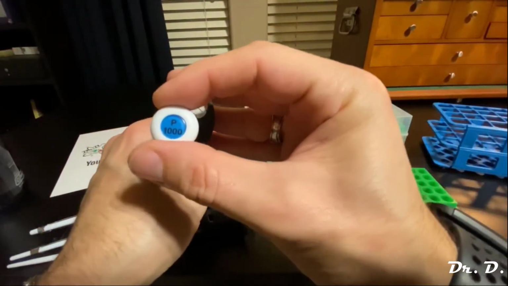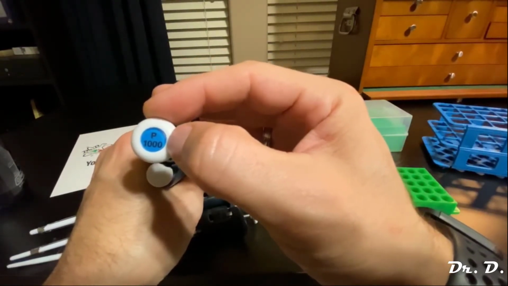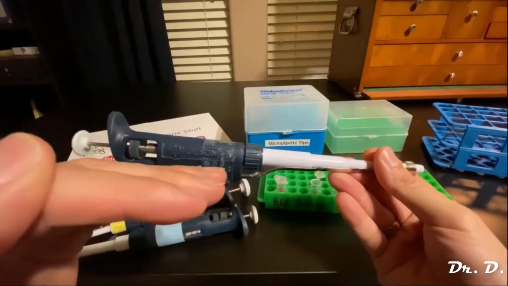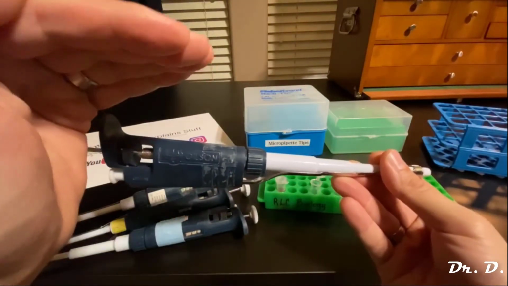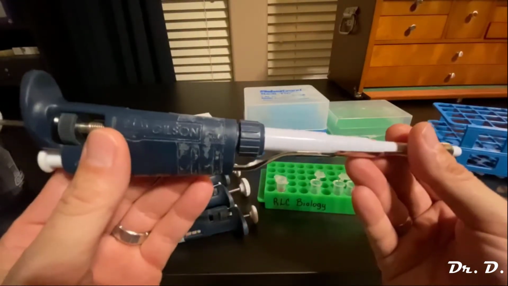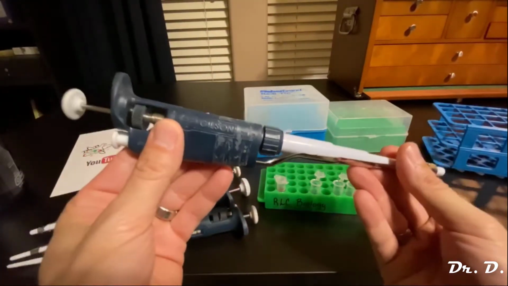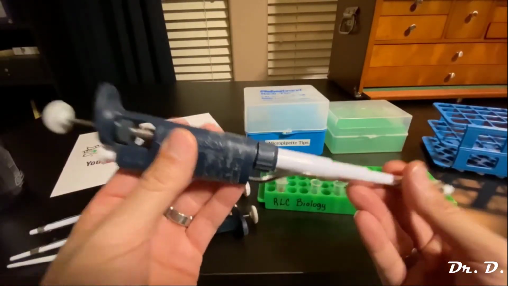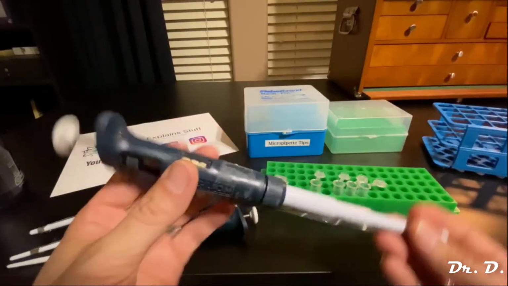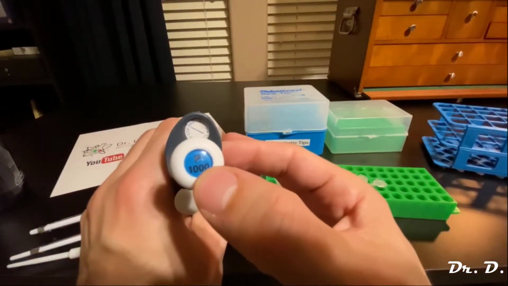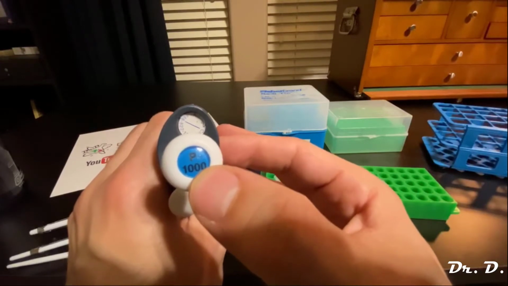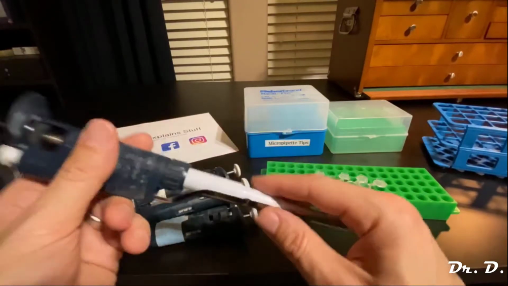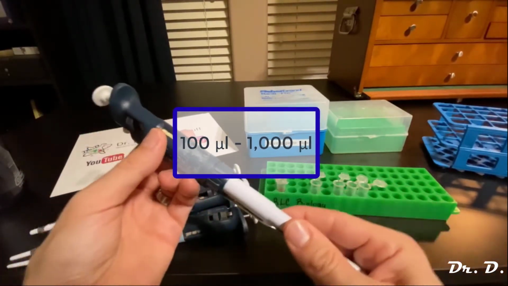Well, let's see. So again, this is called the P1000 Pipetteman, which means that it's accurate up to 1,000 microliters. But what's the bottom of that scale? What's the lowest amount I can aliquot with this Pipetteman? Well, the general rule of thumb is these are accurate to about 10% of the maximum. So what's the maximum? 1,000 microliters. So what would be 10% of 1,000 microliters? That's right, 100 microliters. So I would use this anywhere between 100 and 1,000 microliters.